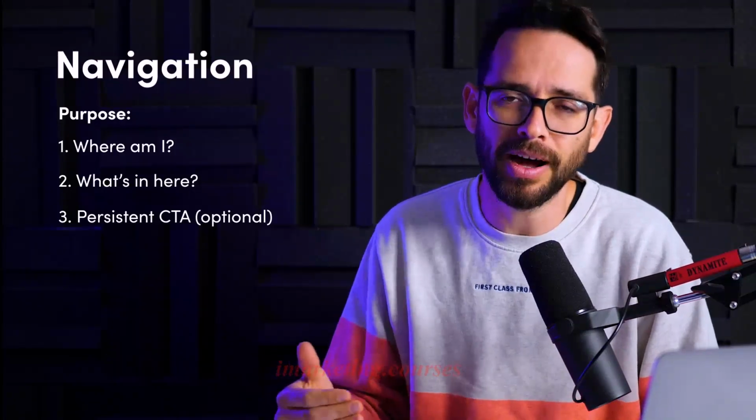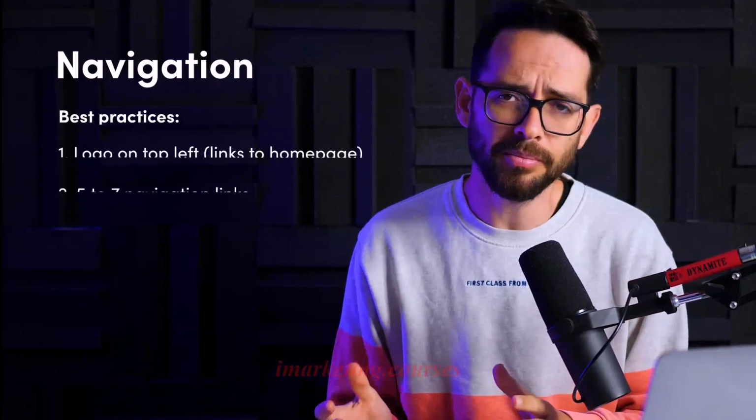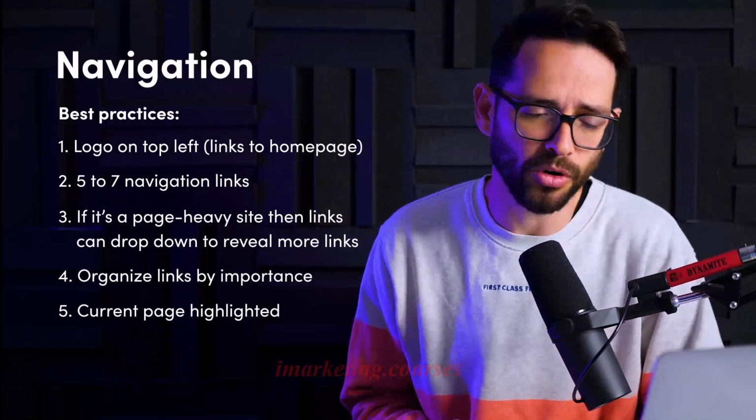So we show you links, and by giving you those important links, it teaches you what you can do in this website. A lot of times that is optional, but a lot of times we'll also have a call to action that is persistent. As we scroll, we always have this call to action button with us to achieve the main purpose of the goal. So, some best practices to work with.